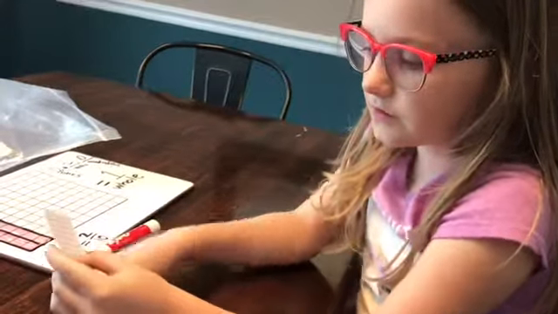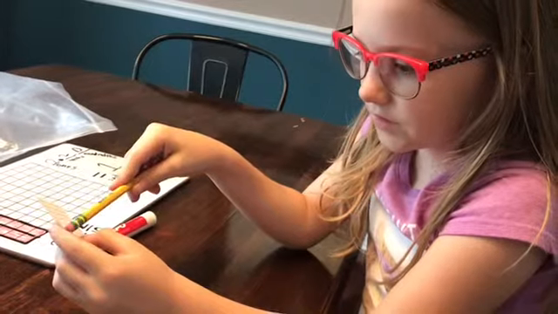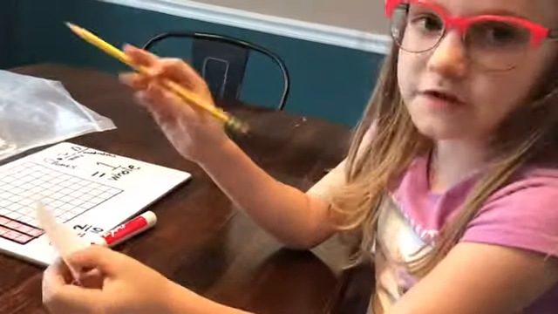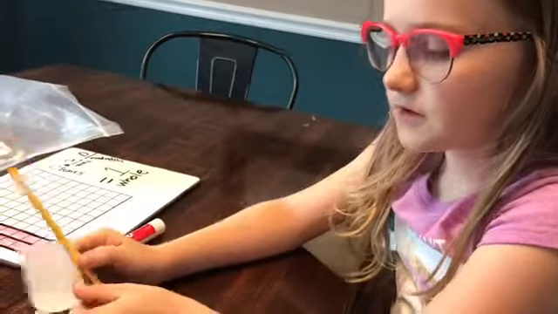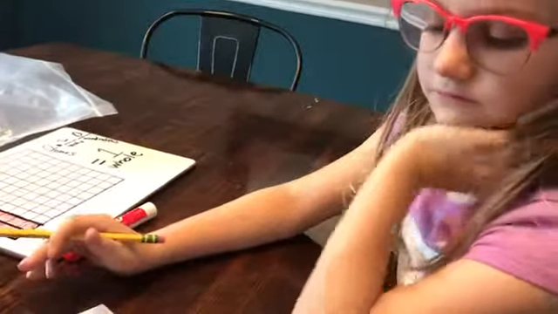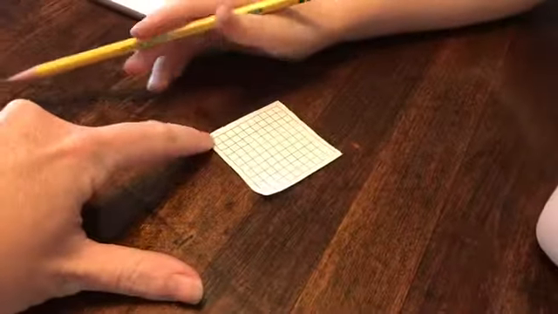How do you know? It has 10 rows of 10, and that makes 100, right? Yes. But if we say that it's 1, then each of these are not 1.